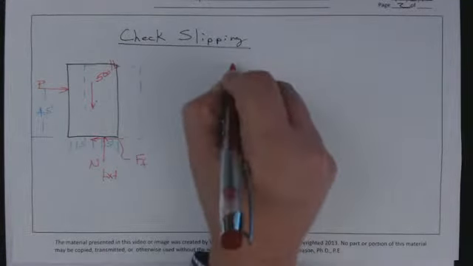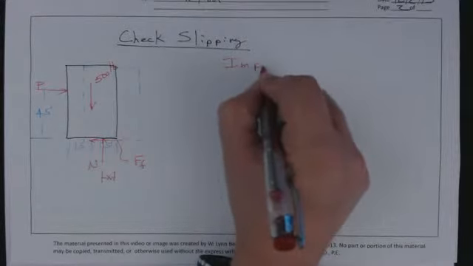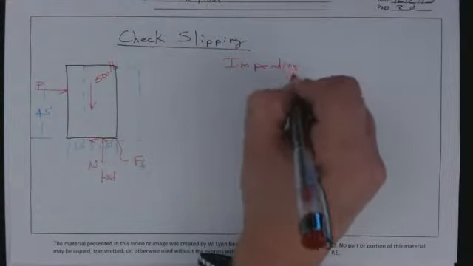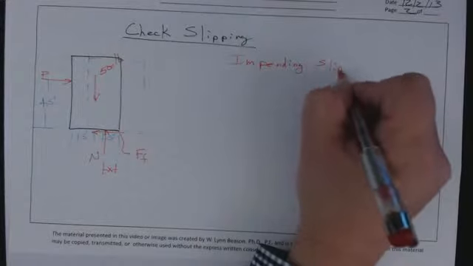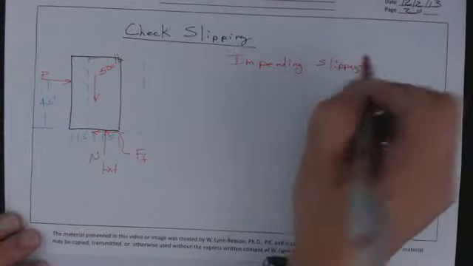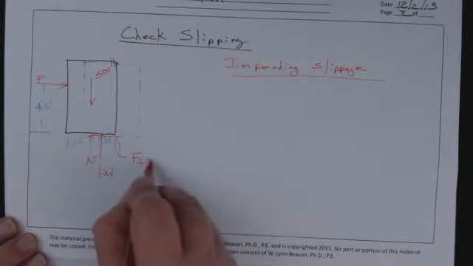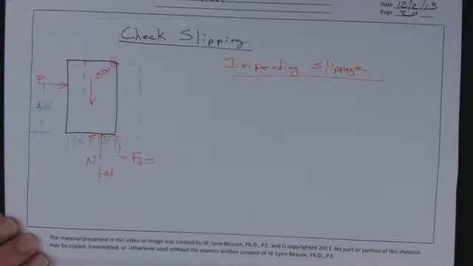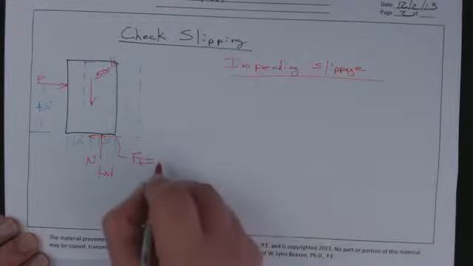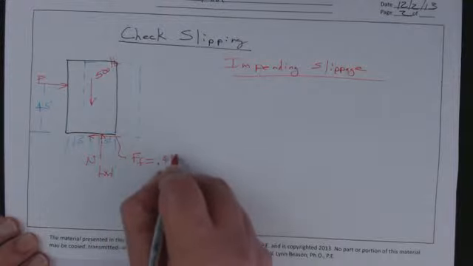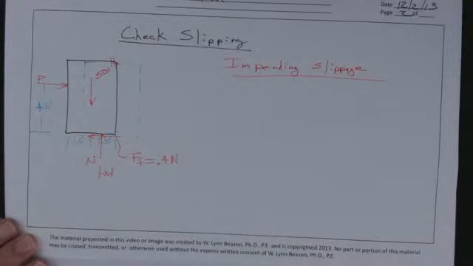Now, because we're talking about impending slippage, because that's what we want to know about, then this force of friction will be equal to the static coefficient of friction, which is 0.4. So it'll be 0.4 times n.